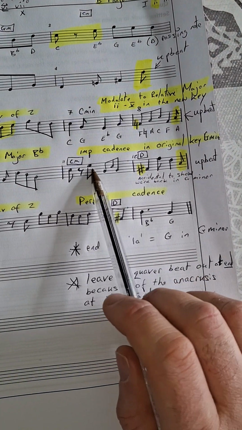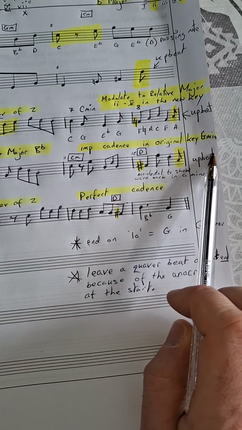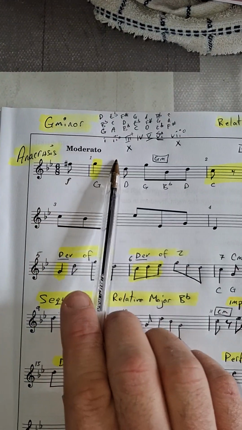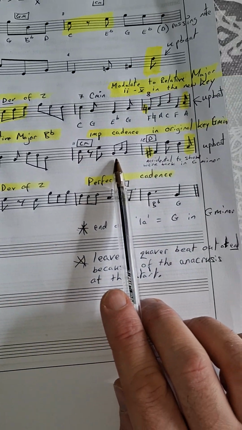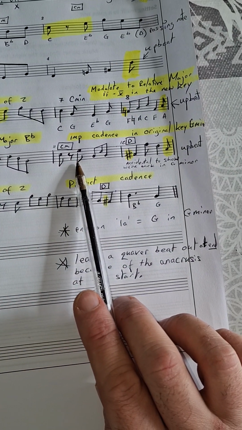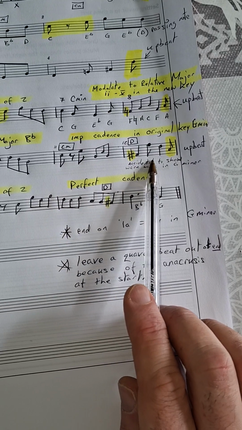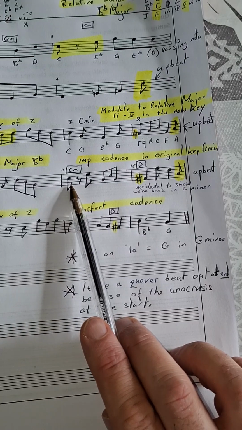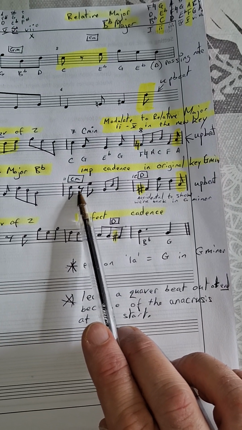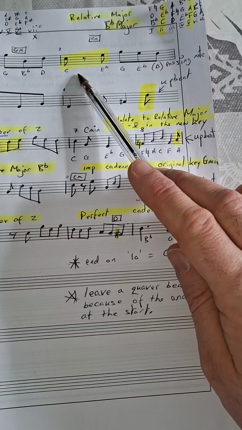We're going to do an imperfect cadence now in the original key. So the original key is G minor. So an imperfect cadence, and I went from chord 4 to chord 5. Okay, chord 4 to chord 5. So I went, what did I do there now? I went C, and I robbed this idea from bar 2.